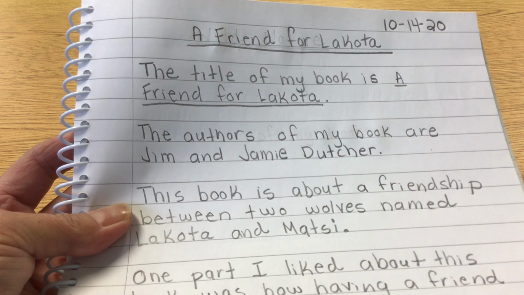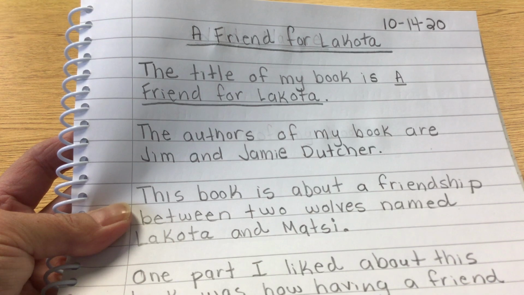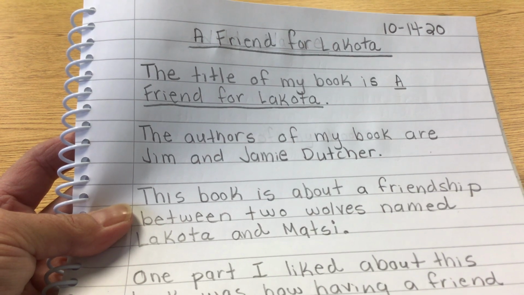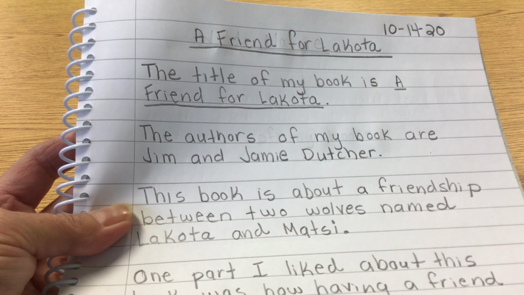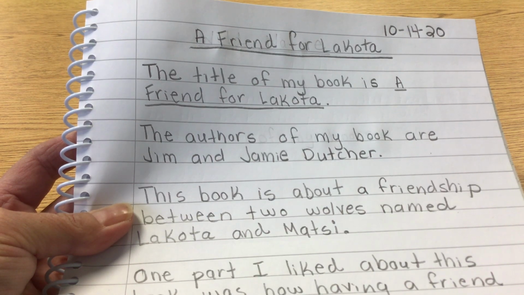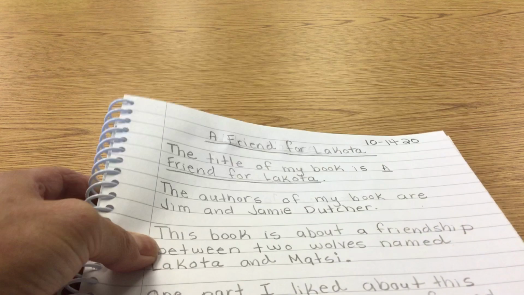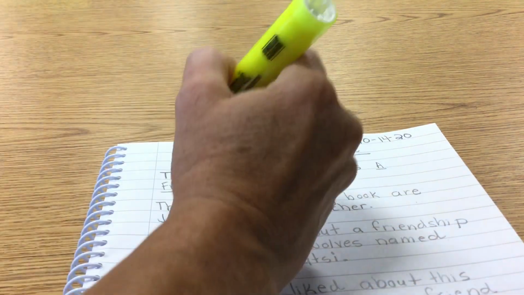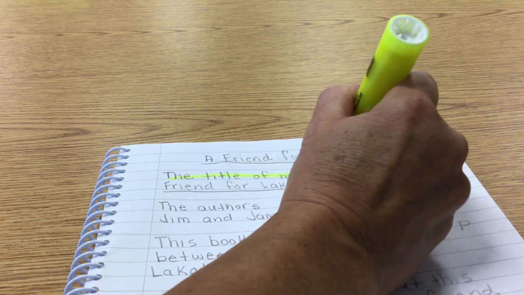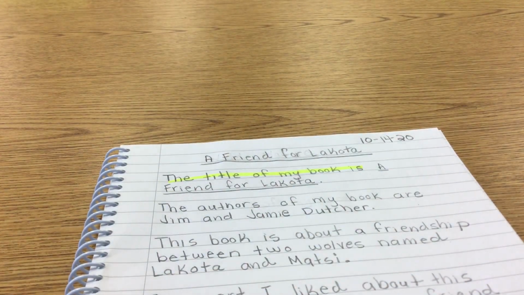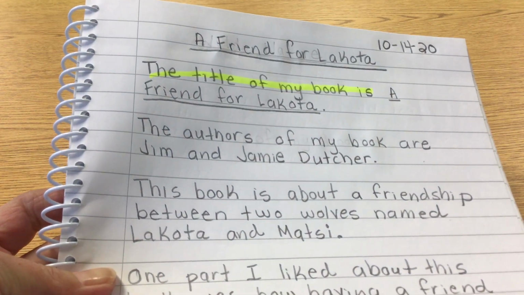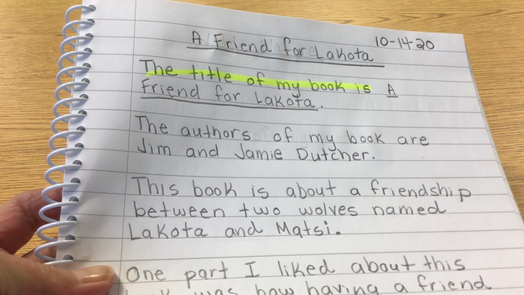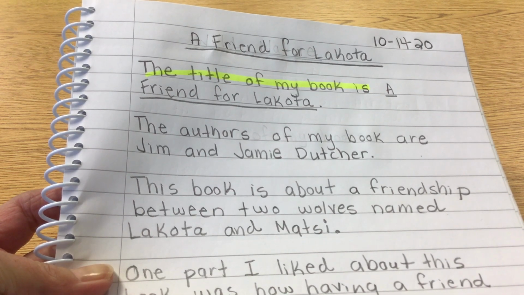Let's see. I'm going to look at the poster Miss Levy showed us yesterday. This is a great list, but I wish I had some ideas for how to start my sentences. Oh wait, I have those too. Remember, we have sentence starters that you can use when you're doing your book talk. The first sentence starter is, the title of my book is. You don't need to highlight it. I'm just highlighting it to show you it's a sentence starter. So then I fill it in, A Friend for Lakota. Again, I'm going to underline the title.